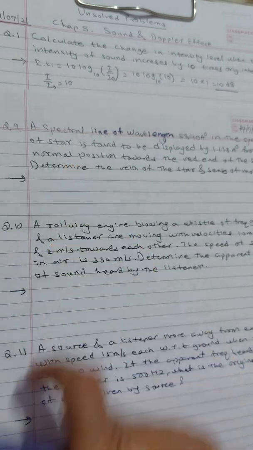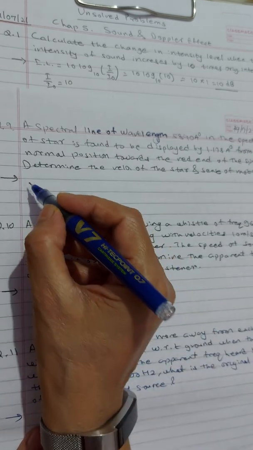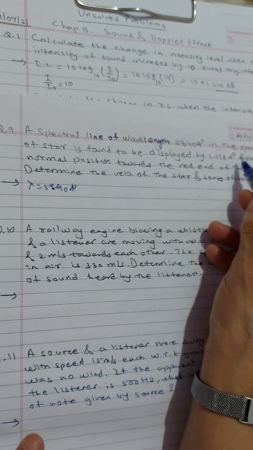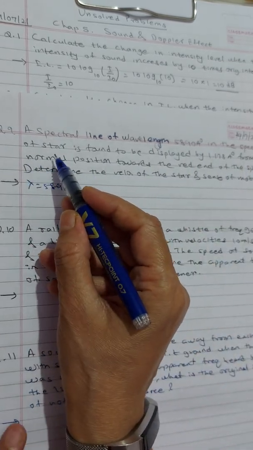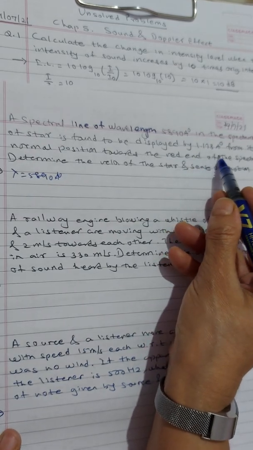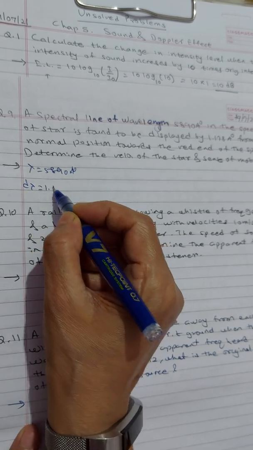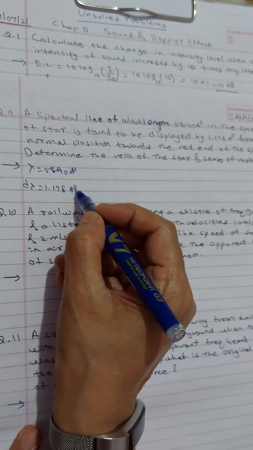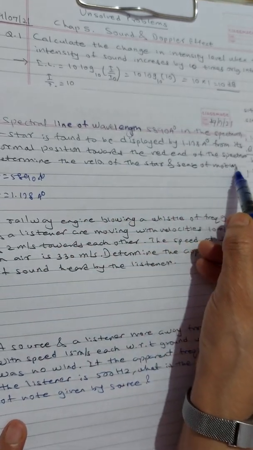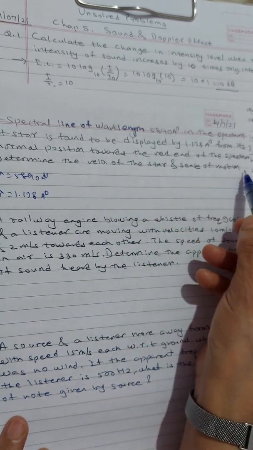Next question. A spectral line of wavelength 5890 angstrom unit, so lambda is given over here, in the spectrum of a star is found to be displaced by 1.178 angstrom unit. So here d lambda is 1.178 angstrom unit, from its normal position towards the red end of the spectrum. Determine the velocity of the star and the sense of motion, or the direction.